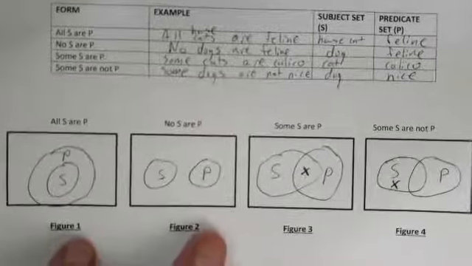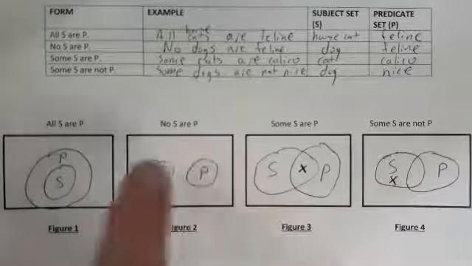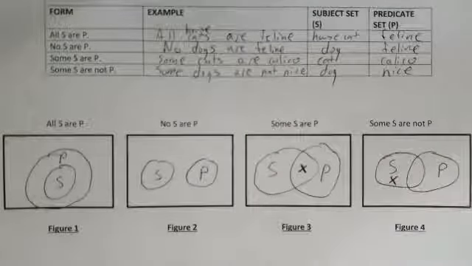So these are the four pictures that we have, all S are P and so on. So this is kind of setting up the structure of the sets, right? I think these two are more setting up the structure. These are actually telling you something about something that exists in there.